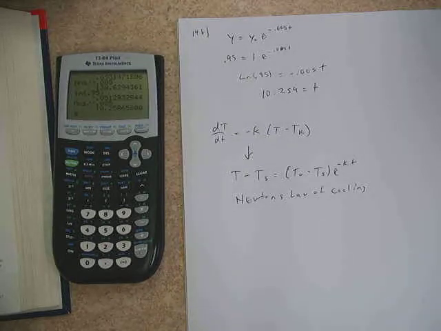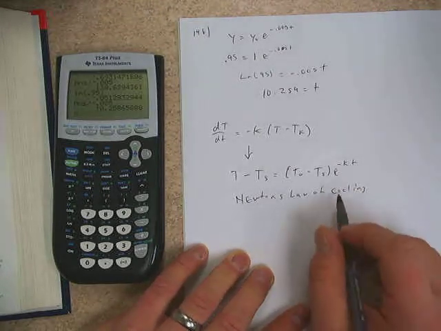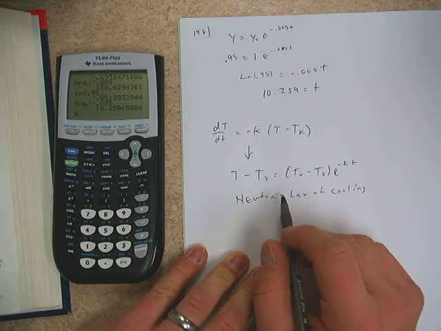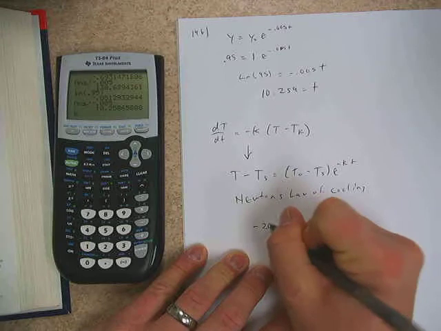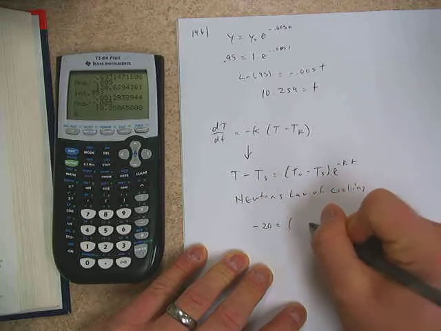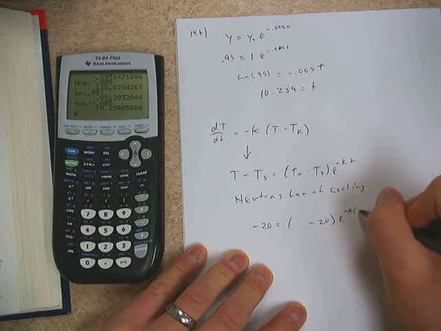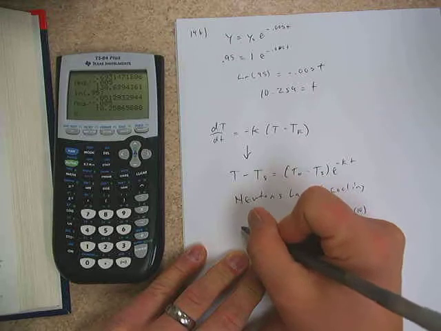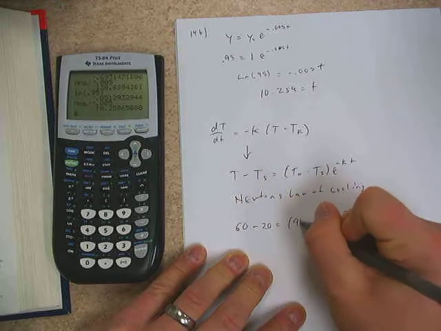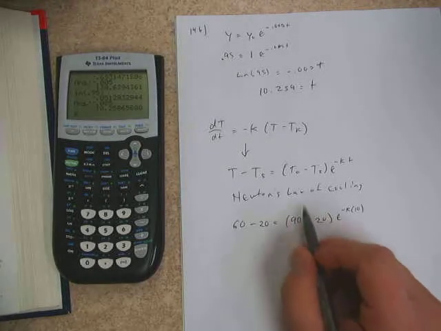All right, so taking a look at one of our problems here, if you look at number 19 on your page 339, we have: suppose that a cup of soup cooled from 90 degrees to 60 degrees in 10 minutes in a room whose temperature was 20. And we want to use Newton's law of cooling to answer the following questions. The question is, how much longer would it take the soup to cool to 35? All right, so with that given information here, we know that the soup cooled from 90 to 60 in 10 minutes, and we know the surrounding temperature was 20.